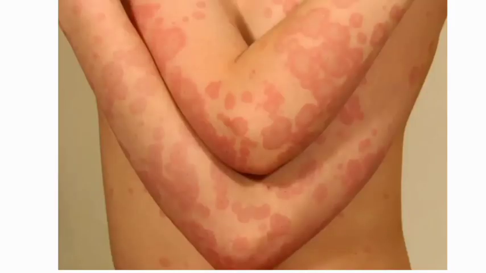Now this is a case of erythema multiforme. This seems like urticaria, but the differentiating point is that if you give antihistamine or steroid, it will not migrate, it will persist, and it has a typical target appearance with central pallor. Again, a case of erythema multiforme with central pallor.